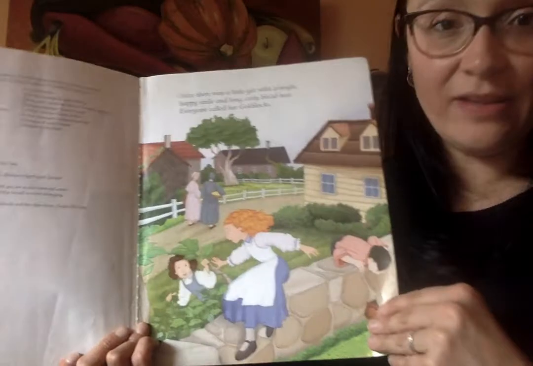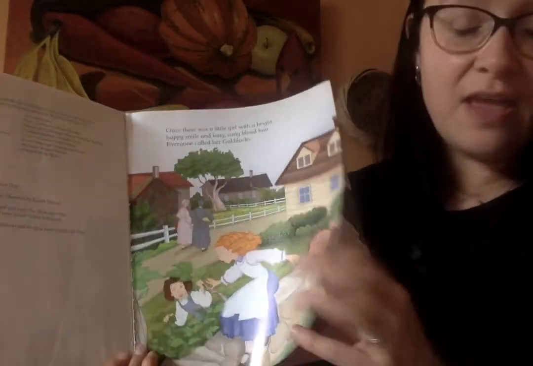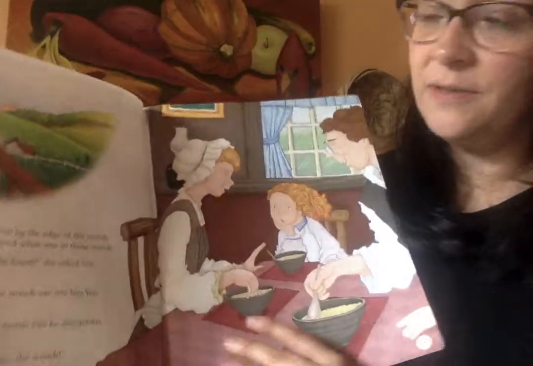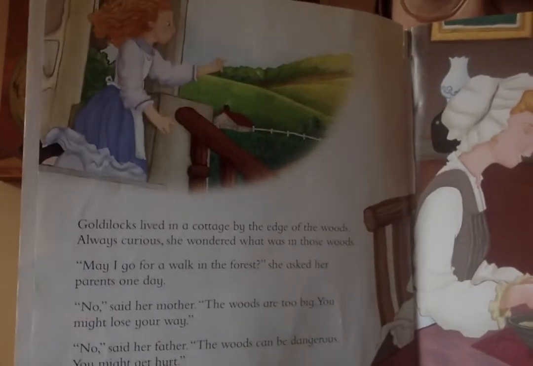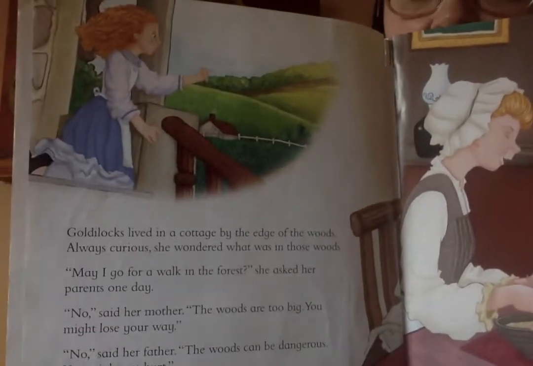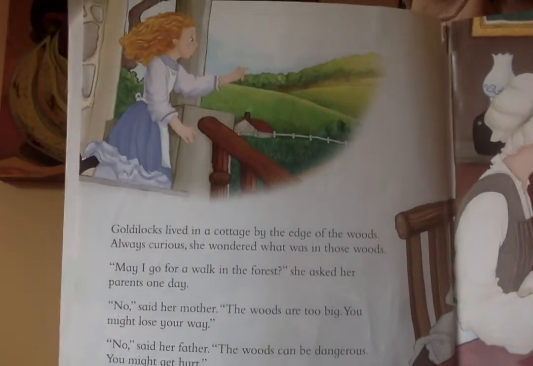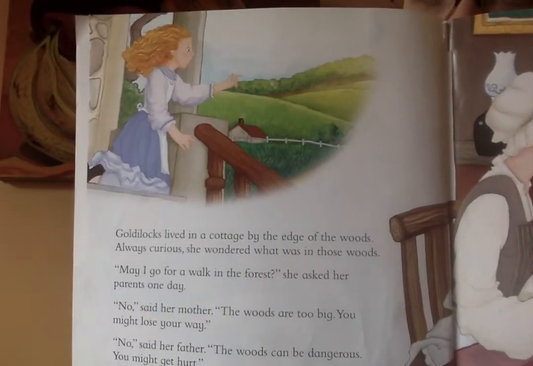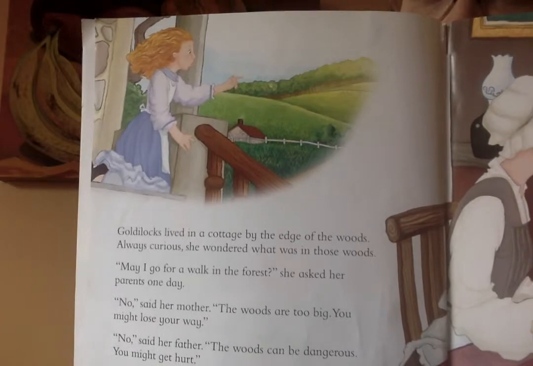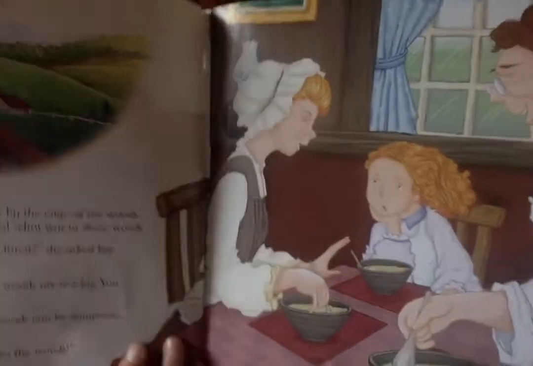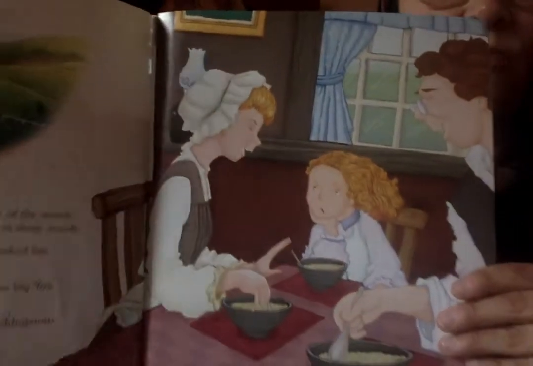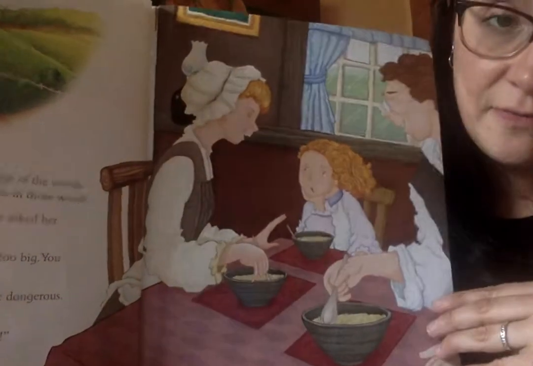You are right. All right, so here's Goldilocks in her village, right off the edge of the forest. Goldilocks always wanted to go into the forest, but her mother and father warned her that it's very dangerous in the forest, that she could get lost and they wouldn't be able to find her. So they made her promise that she would not ever go into the forest without them.